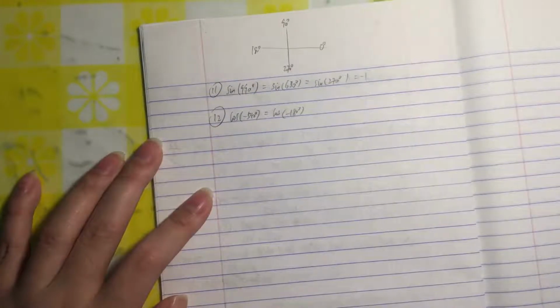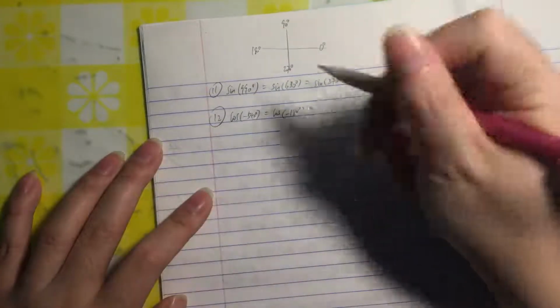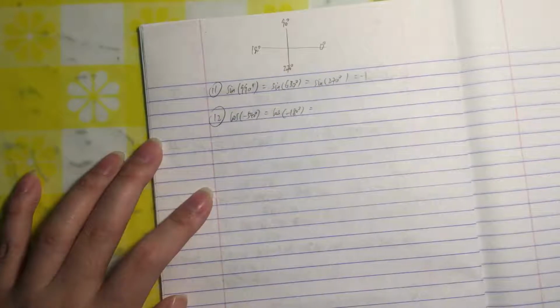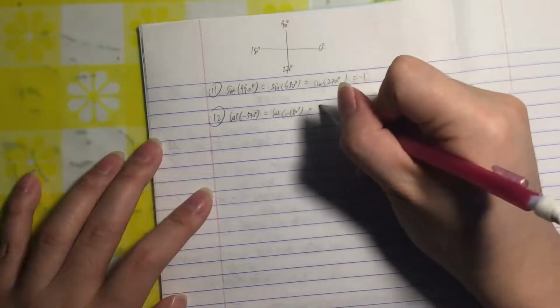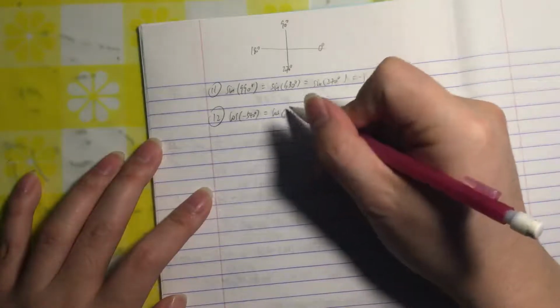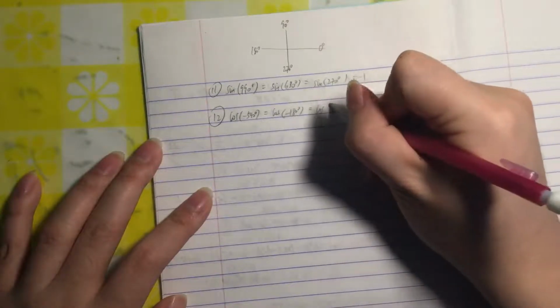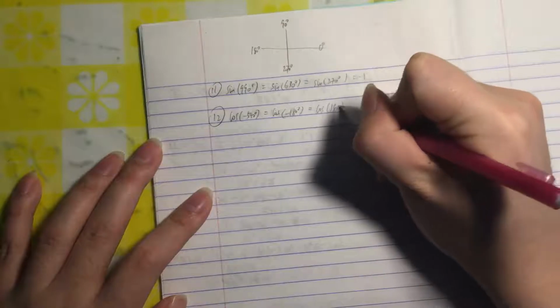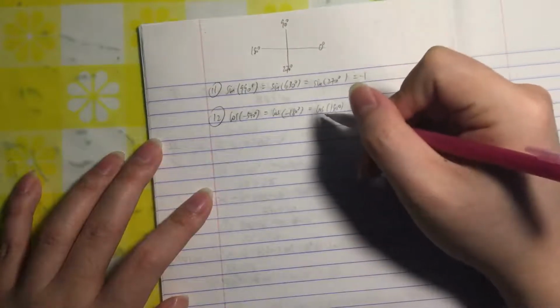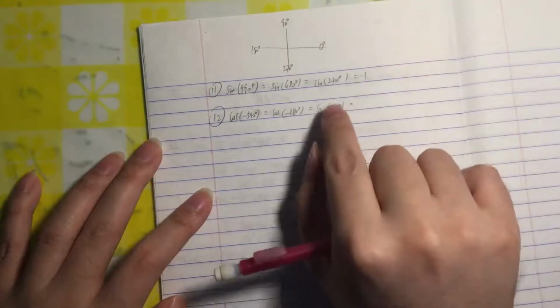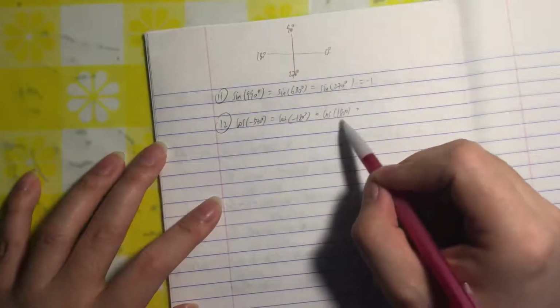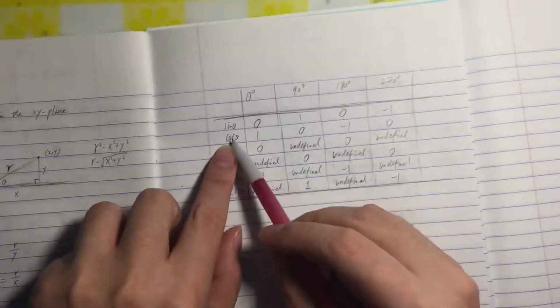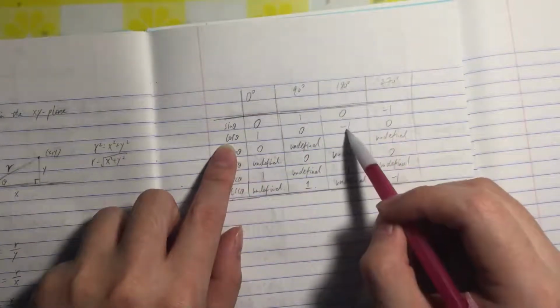Keep adding 360 until it becomes positive. -180 plus 360 is positive 180. Again, 180 is one of the special angles. 180 doesn't lie in any quadrant. It's here. But there's a special trigonometry value. Cosine 180 is -1.